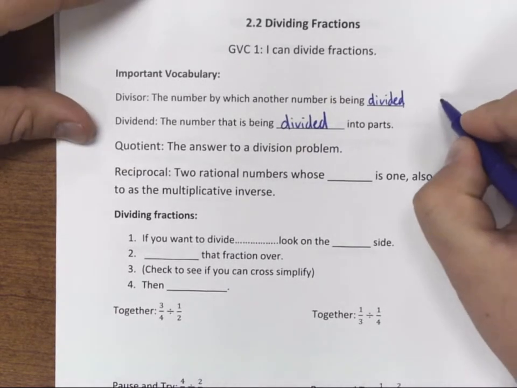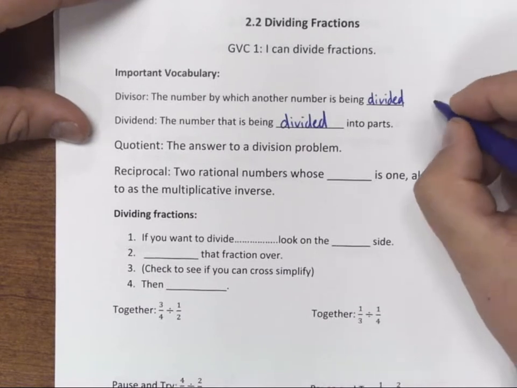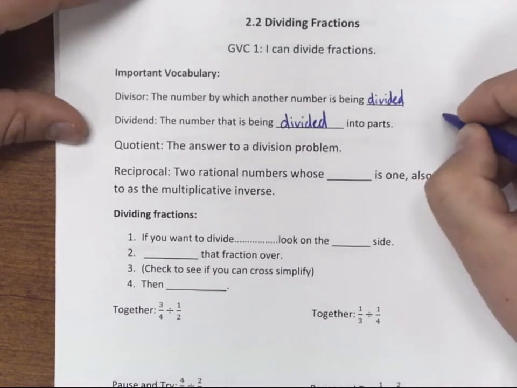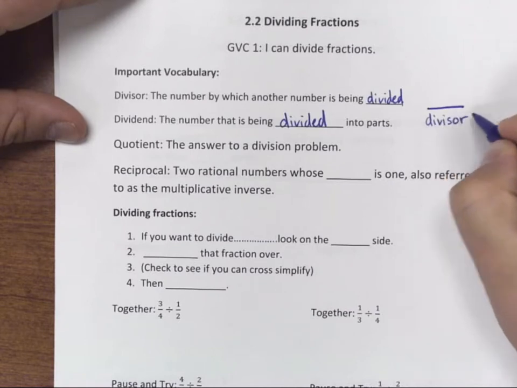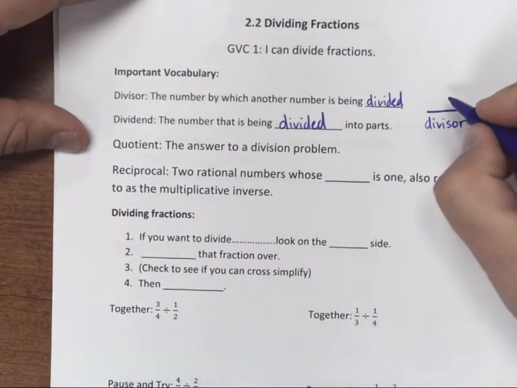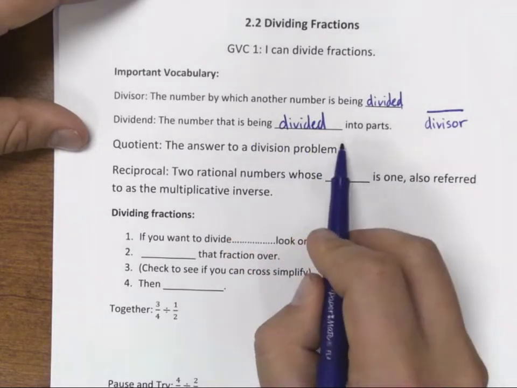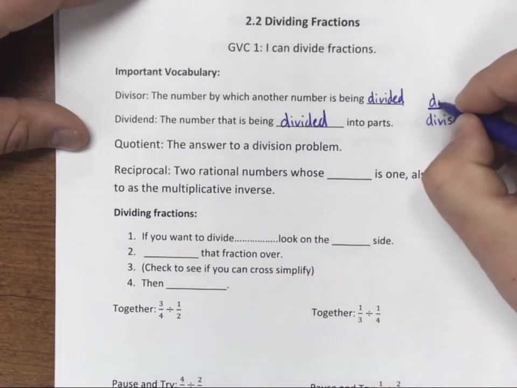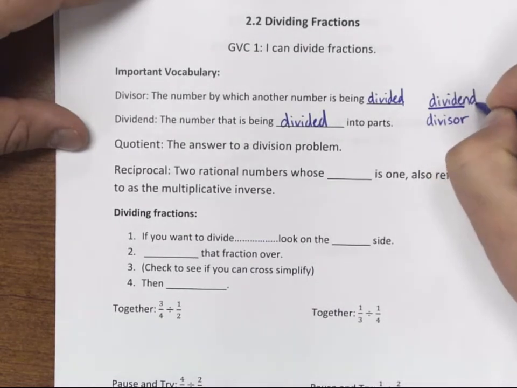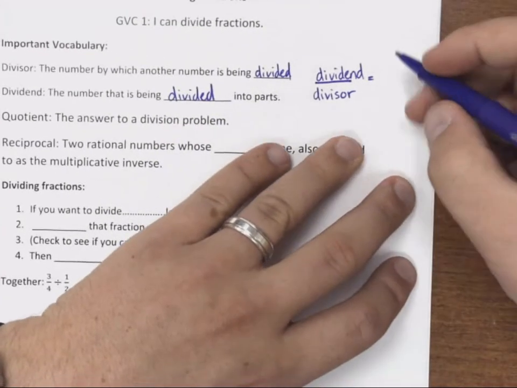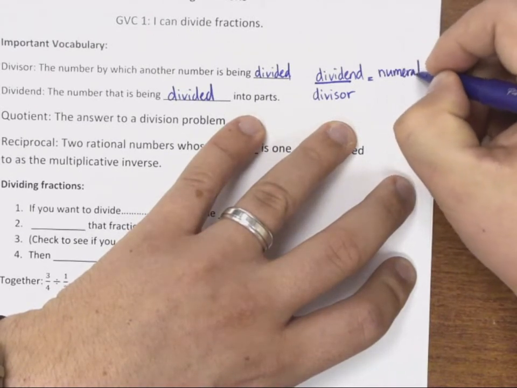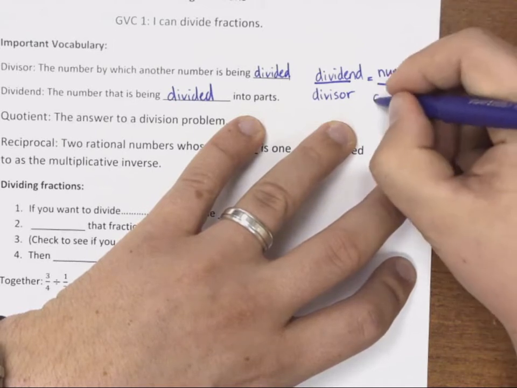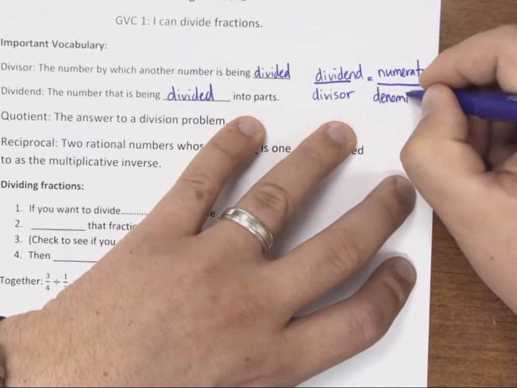So if we had an example in fraction form, the divisor would be the same thing as our denominator. The dividend, the number that is being divided into parts, that's on top. It's the same thing as our numerator and denominator.